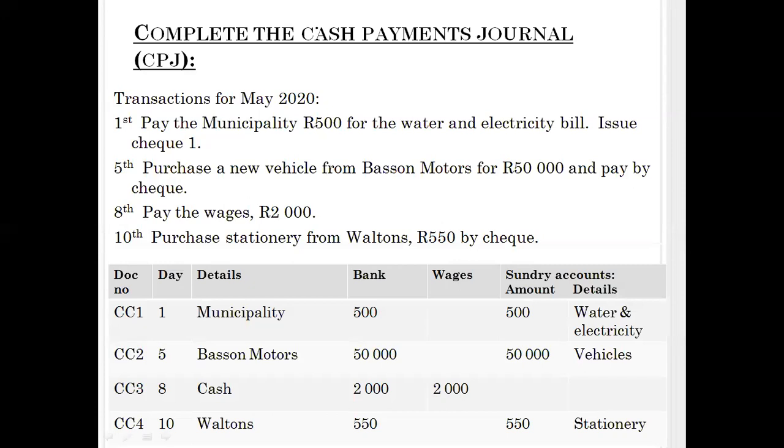Right. Now you will see there, I said they complete the cash payments journal, the CPJ. So we're going to start looking at examples. I've given you a few transactions for May 2020. There are 4 transactions there, on the 1st, the 5th, the 8th, and the 10th. And at the bottom, you will see I've done it already.